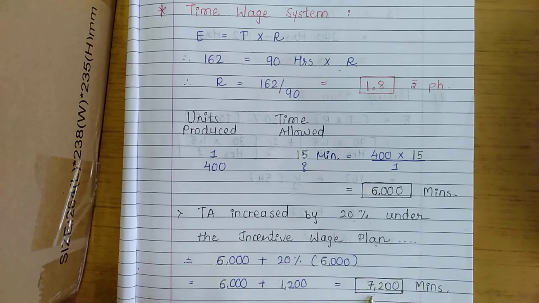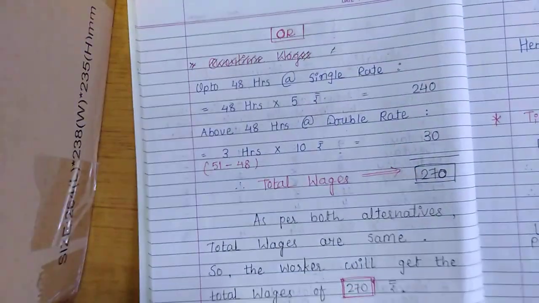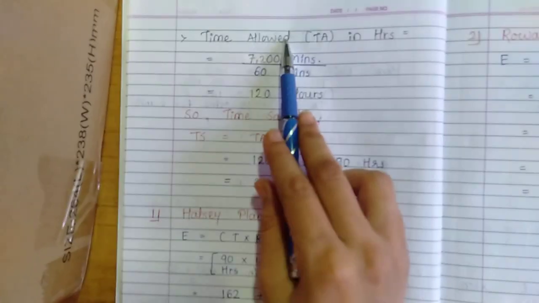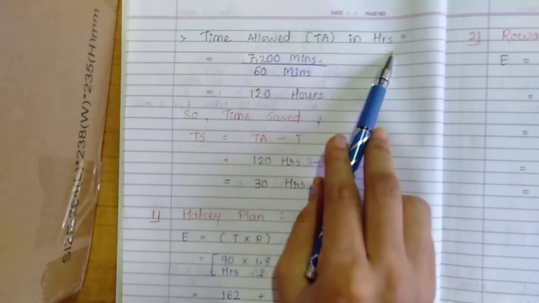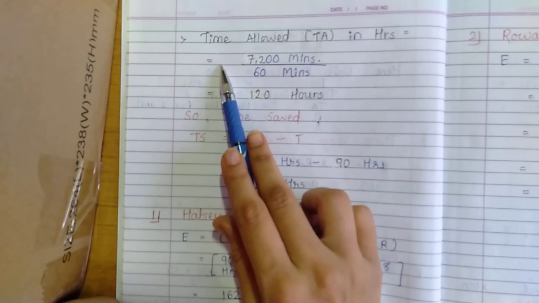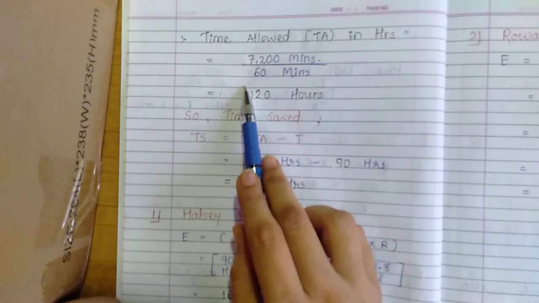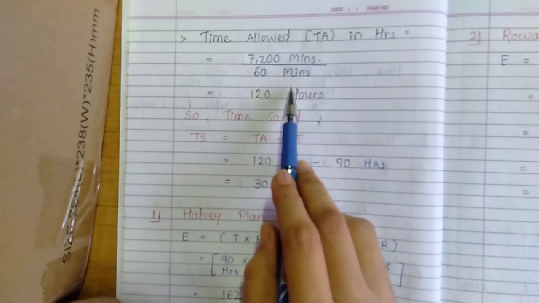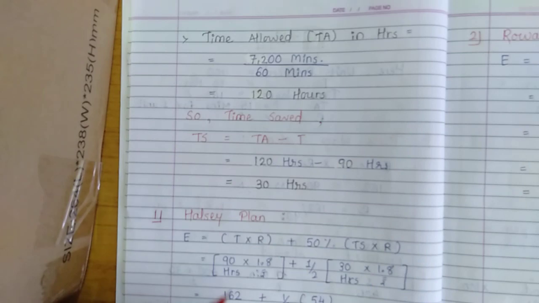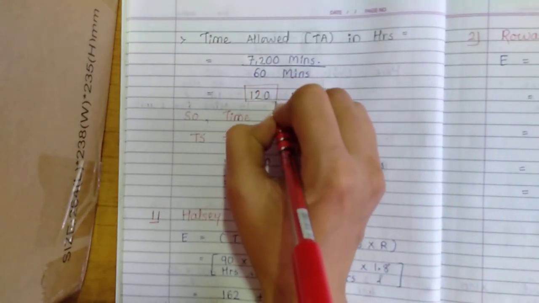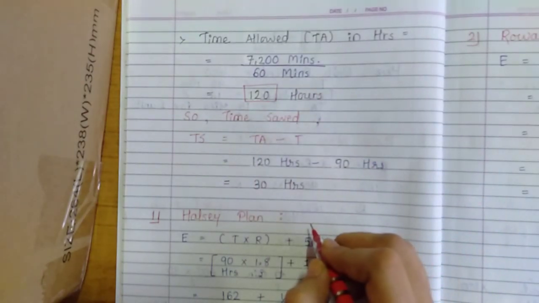Now students, this 7200 minutes is given. We will convert those minutes into hours. Into what do you convert the units? Into hours. So next calculation is time allowed, TA, in hours. How do we find it out? Total minutes are how much? 7200 minutes upon minutes per hour, how many? 60. So you divide by 60 minutes per hour. So time allowed in hours will come 120. So 120 hours time allowed.